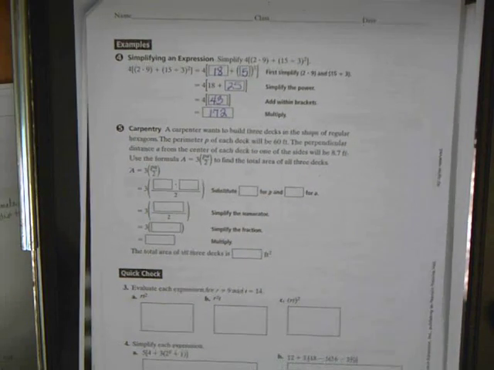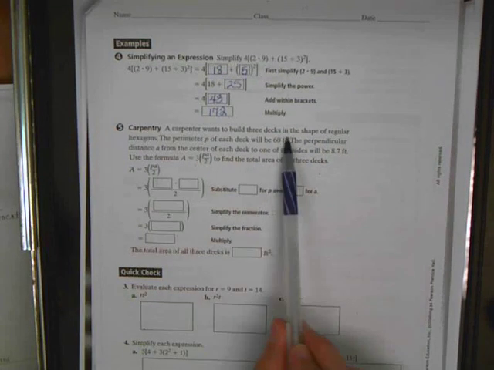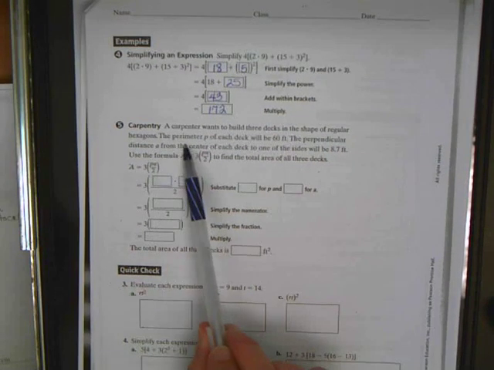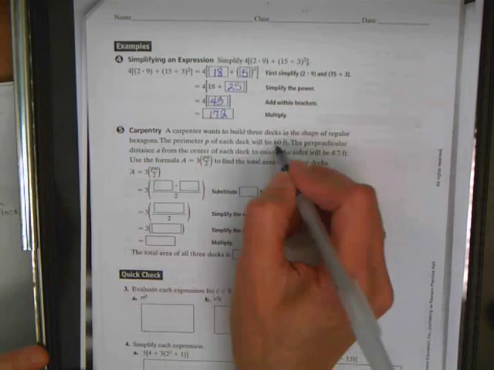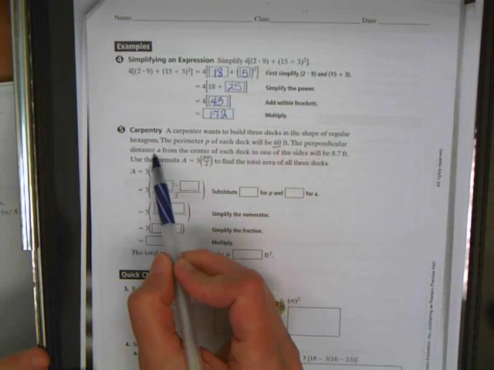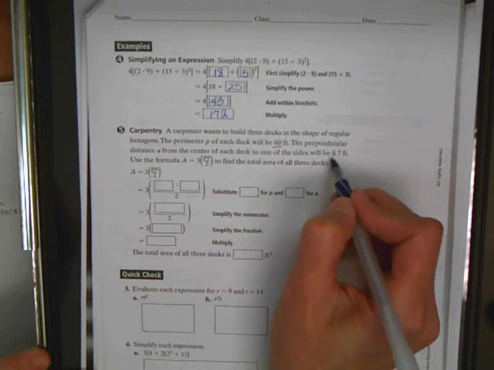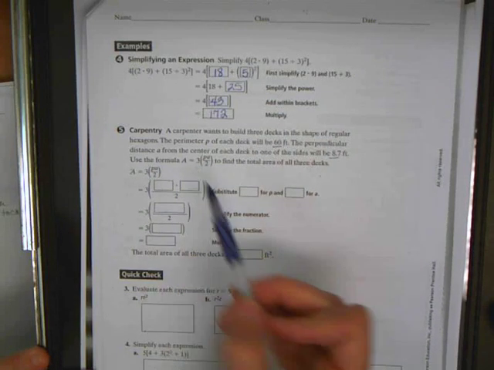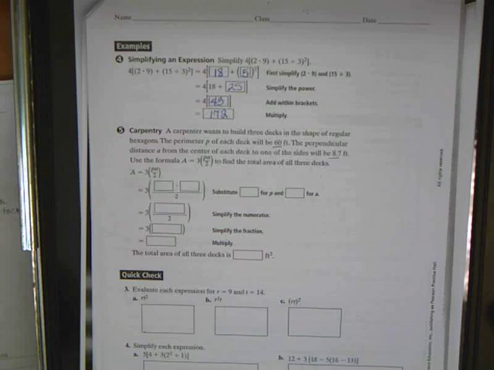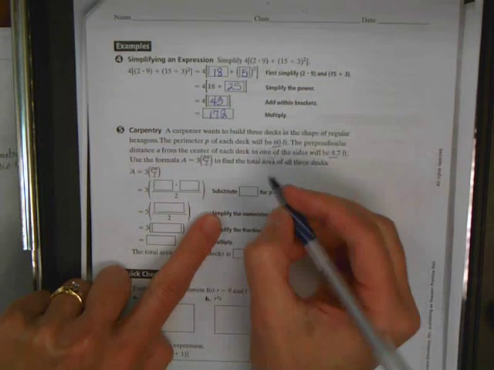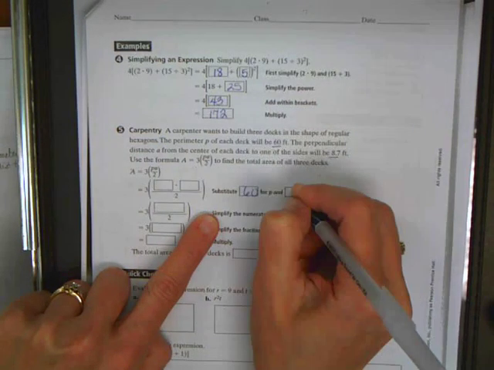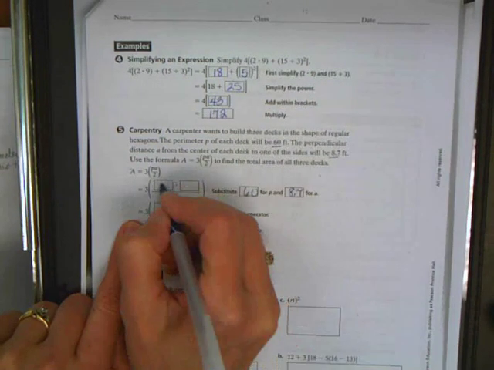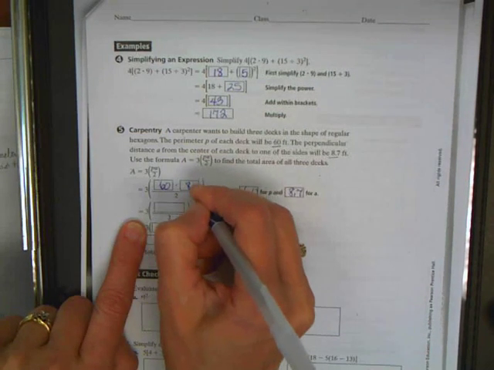Okay. And finally, number 5. A carpenter wants to build 3 decks in the shape of a regular hexagon. The perimeter of each deck is 60 feet. The perpendicular distance from the center of each deck to one of the sides is 8.7 feet. We're going to use the formula that the area is equal to 3 times the quantity P times A divided by 2 to find the total of all 3 decks. So I'm going to substitute in my information: 60 for P and 8.7 for A. So the 60 goes here, the 8.7 right there.